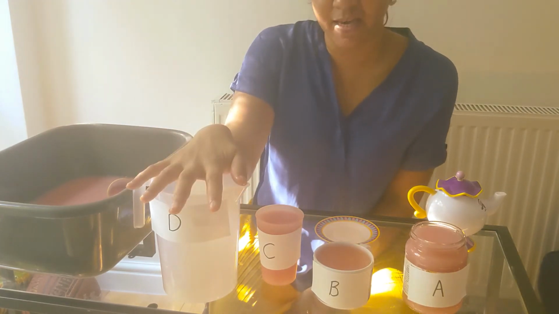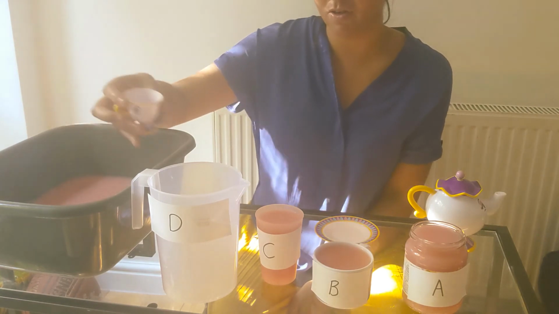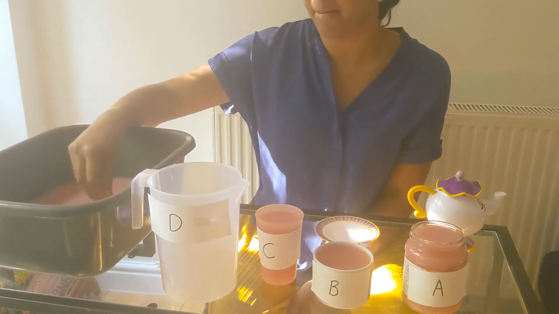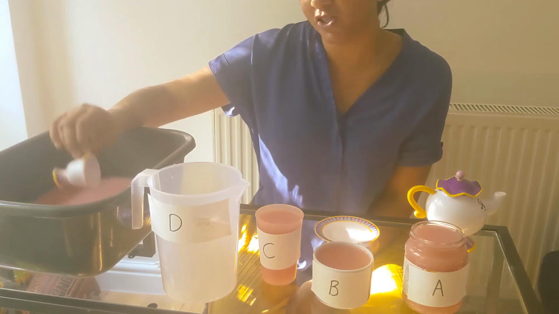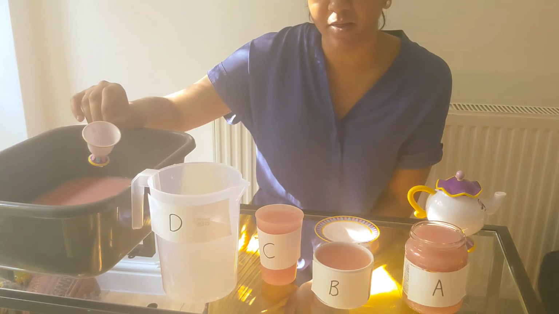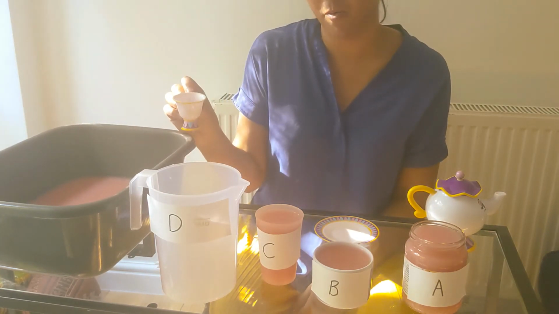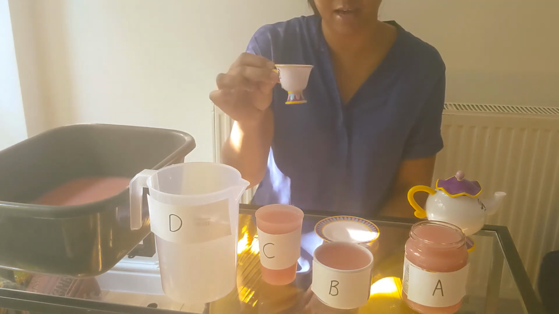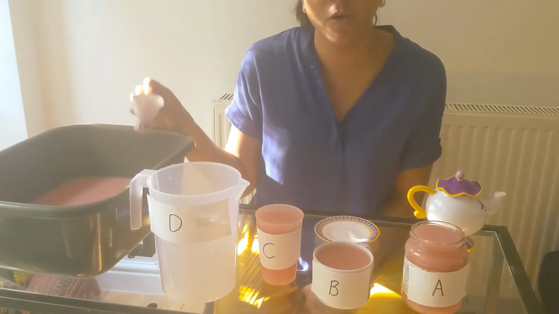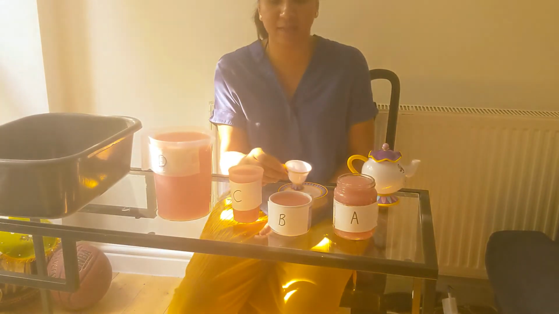Now the biggest container that I have. So this is going to take me a very long time to fill up. So I'm not going to show you, but I am going to predict, and I will tell you what the answer will be. I think that this one will hold probably about 25 of these cups. 25. What do you think? Container D actually took 42 of these cups to fill this container.